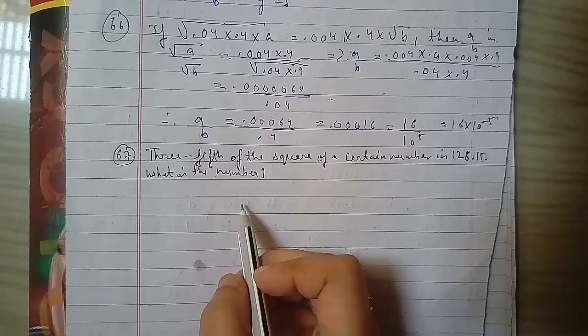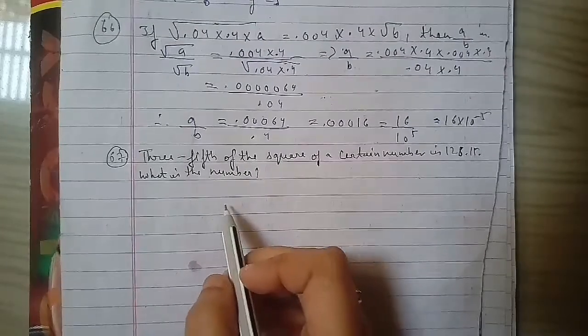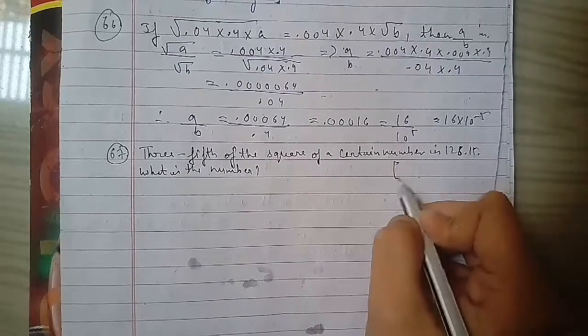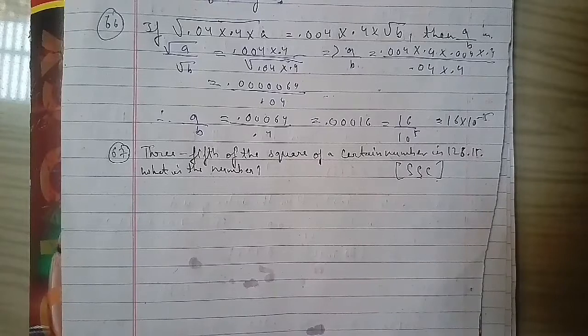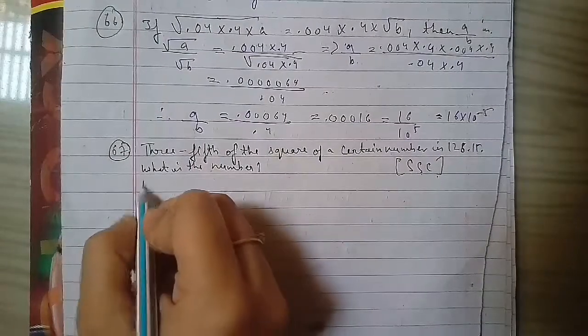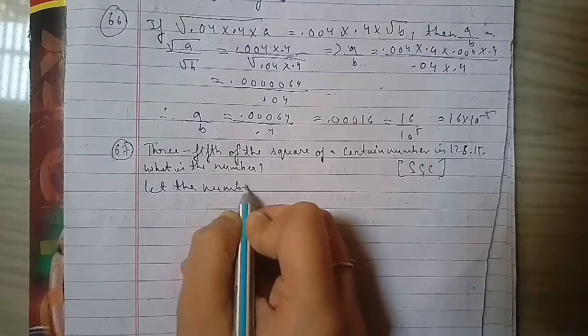This is also an important question, which has been asked in an SSC examination paper. So let's go ahead and solve it. Let the number be x.